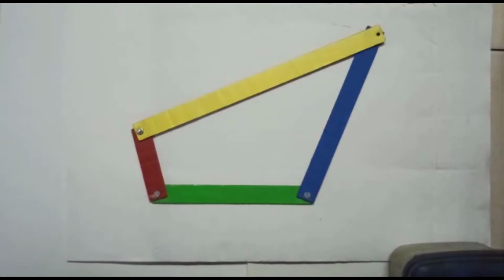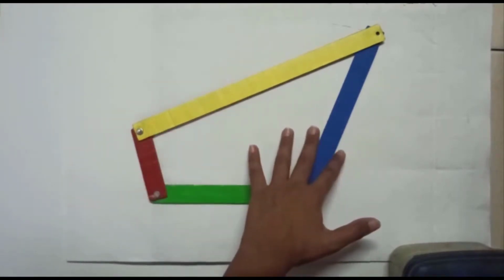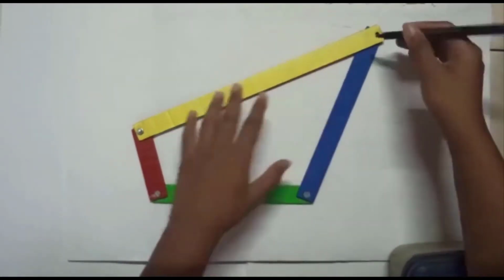The functioning of the mechanism is such that when the crank is rotated, the joint between the coupler and the rocker traces an arc back and forth, that is this point.